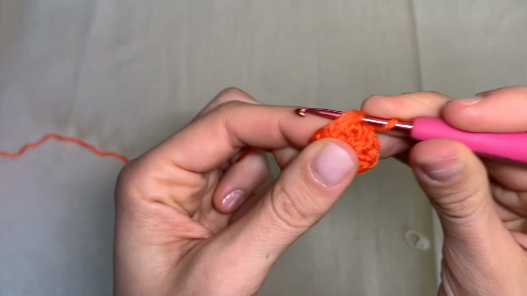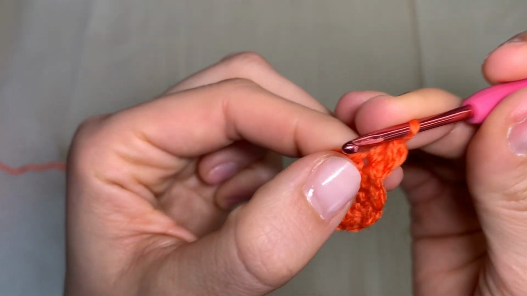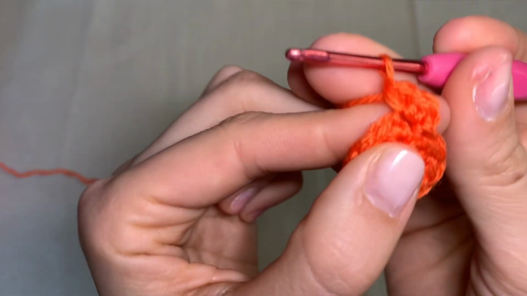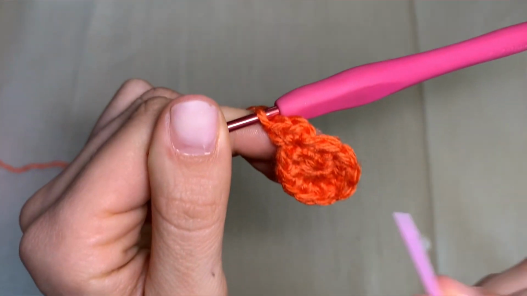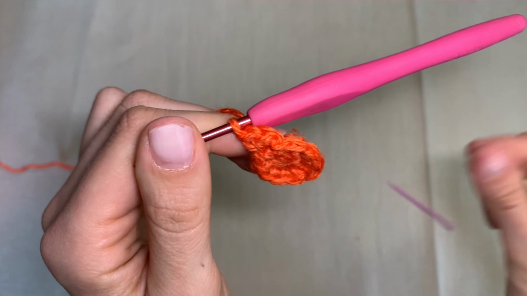And after you've done that single crochet, what you're going to do again is, on that same space, put another single crochet in there. So it's 2 single crochets in the same space. Take your stitch marker and hold it in there to mark your first stitch, okay?